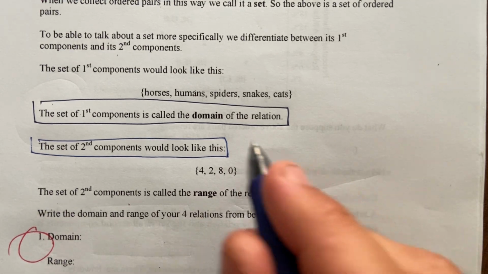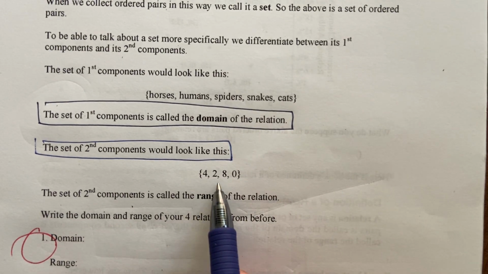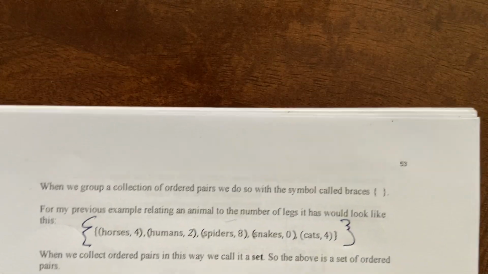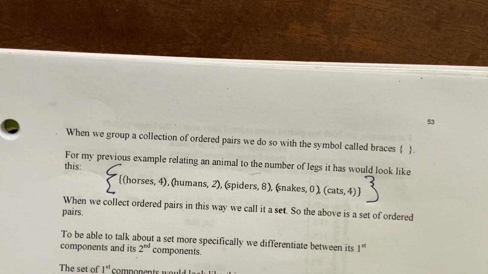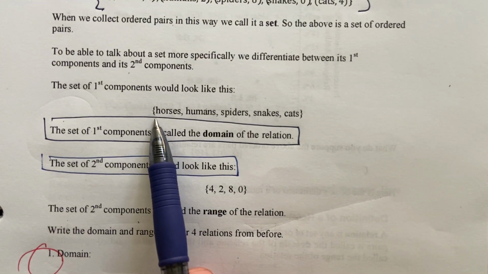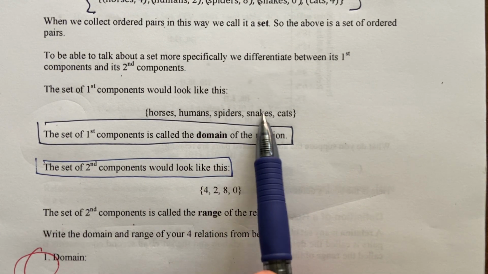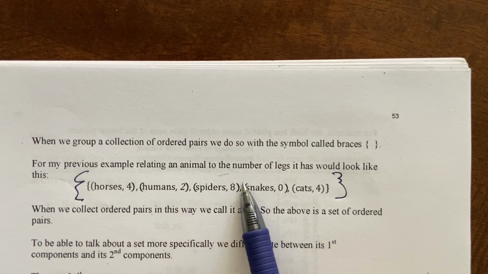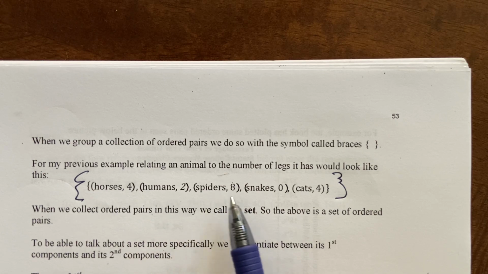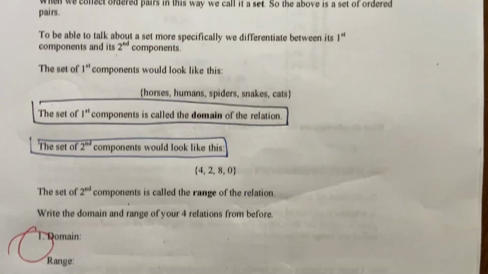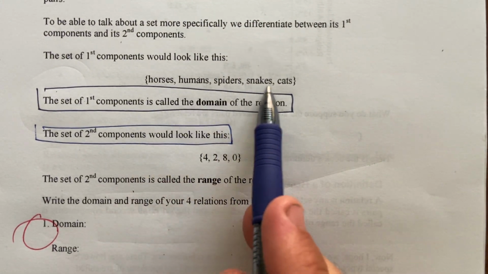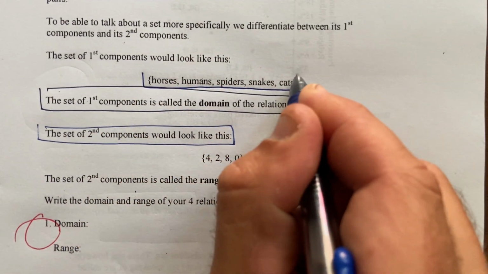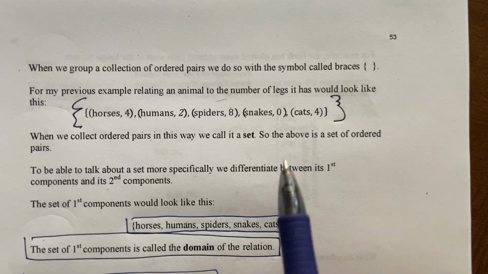So for that previous example, I have 4, 2, 8, 0. Let me start with the domain, sorry. So here's the domain: horses, humans, spiders, snakes, cats. That is simply all these first components, grouped into its own set. This set here is the domain of this relation.